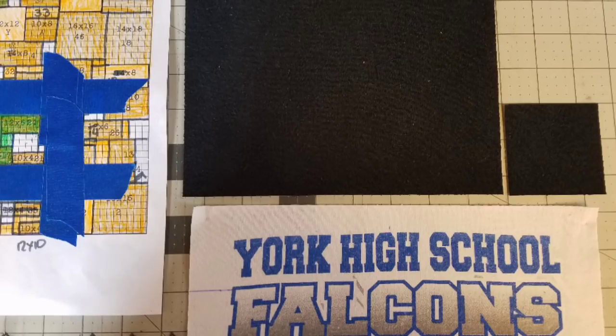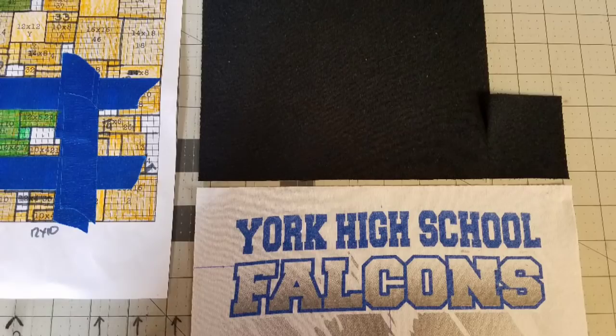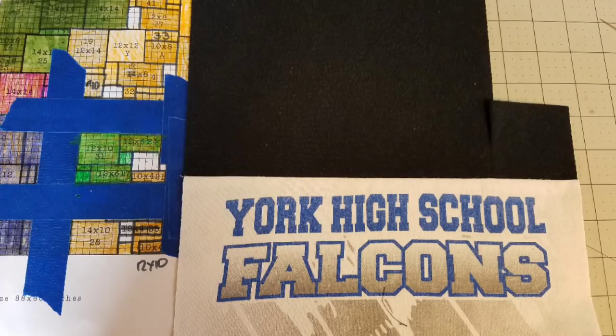At this point we have three little sections left. I'm going to attach the smaller black block to the bottom of the larger black block. We do have a partial seam in these two black pieces. If you'd like to learn how to do that, make sure to check out the collage style series in the description box. Now that we have one longer seam, we can attach the bottom York High School Falcons white block to the bottom portion of these two black blocks.